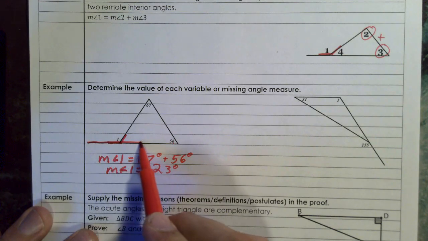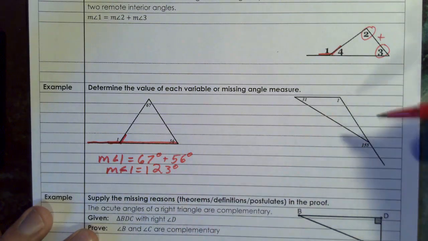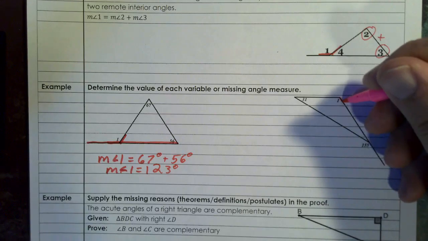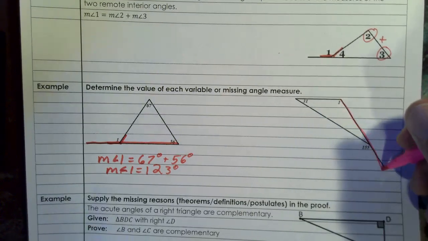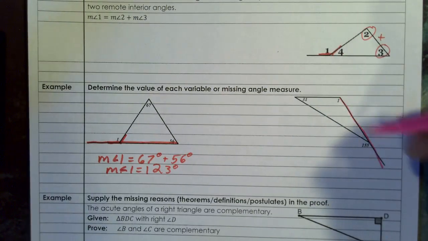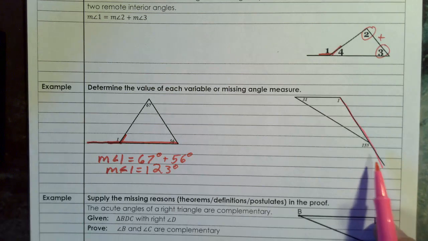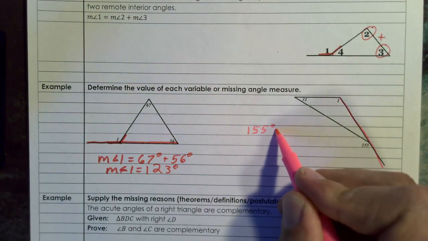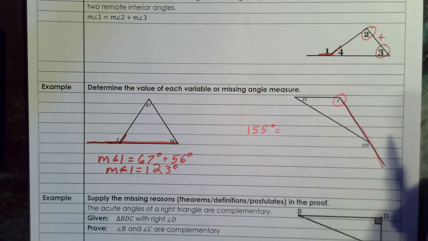And this exterior angle has got to be like a continuation of one of our sides. So see how it's sort of this big long line right there. So if we look at this next example, I'm looking for that big long line to continue out from our triangle. So this 155 is our exterior angle. So this time we can say 155 degrees, and I'm trying to figure out what this guy is.